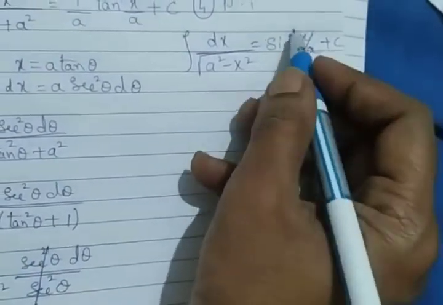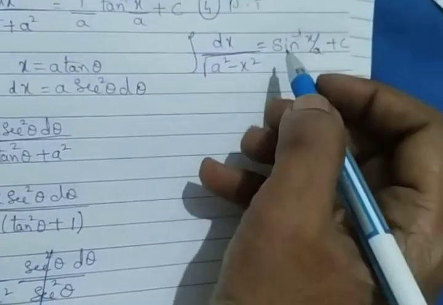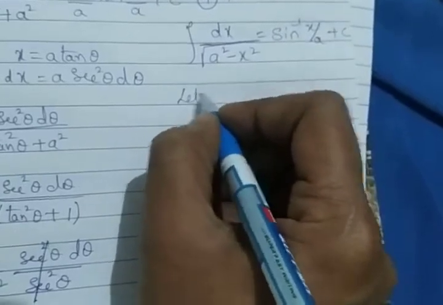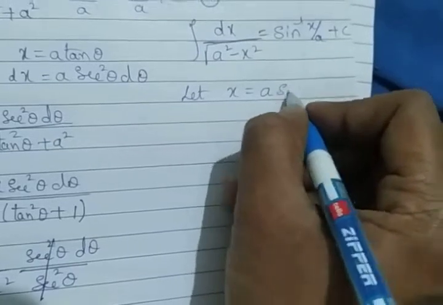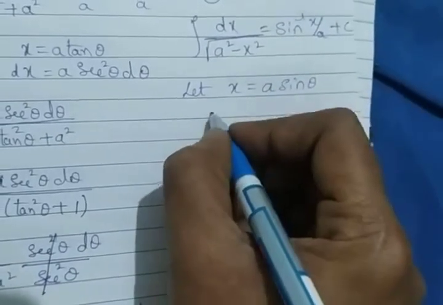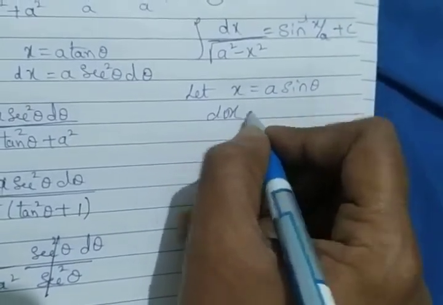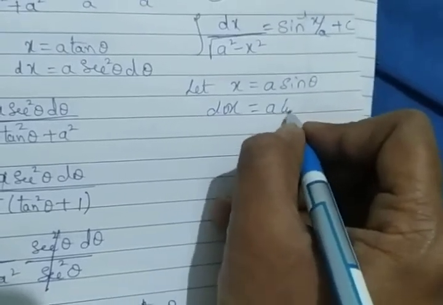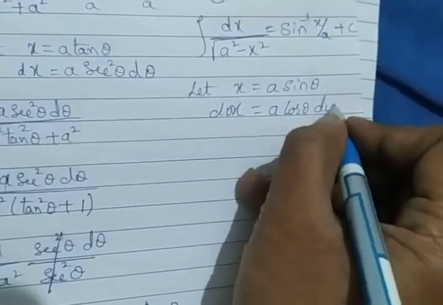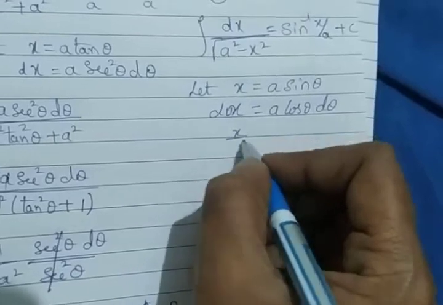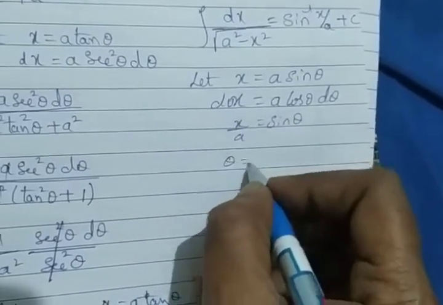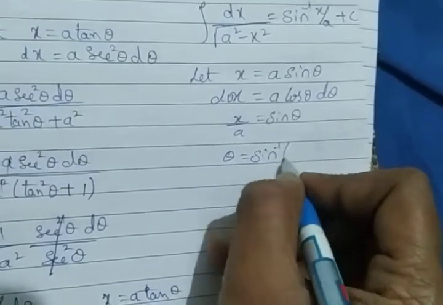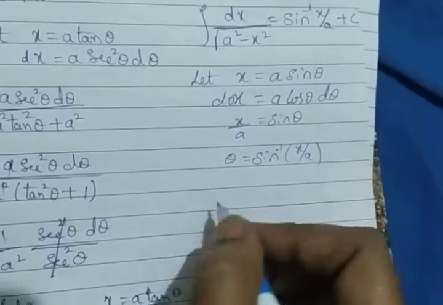See the answer, we have to get the answer as sine inverse. So let x is equal to a sine theta, differentiate it, dx is equal to a cos theta d theta, x by a is equal to sine theta, theta is equal to sine inverse of x by a.